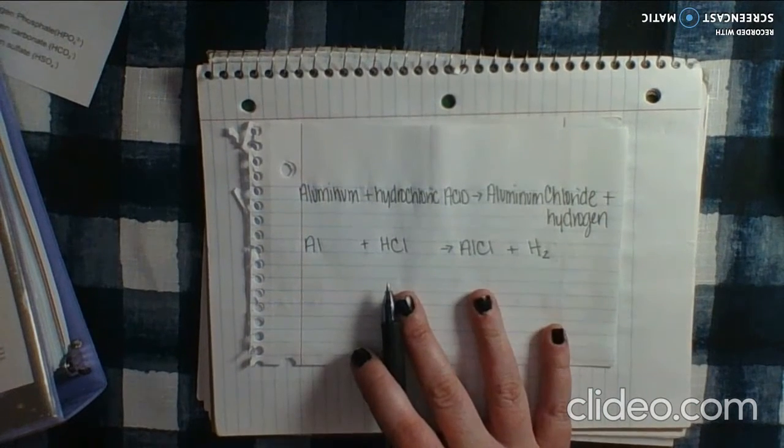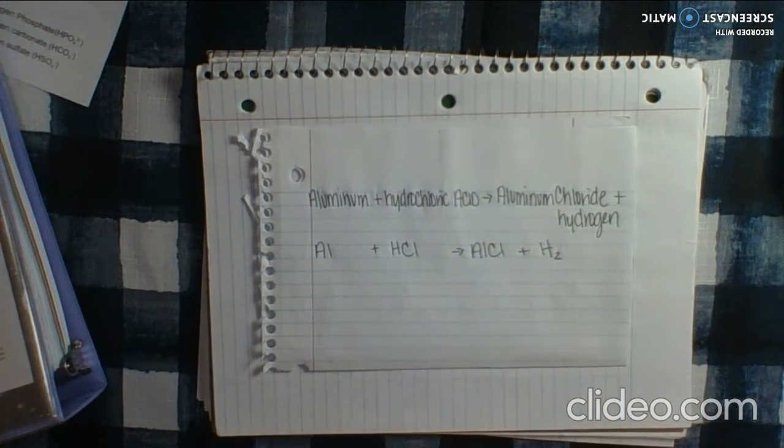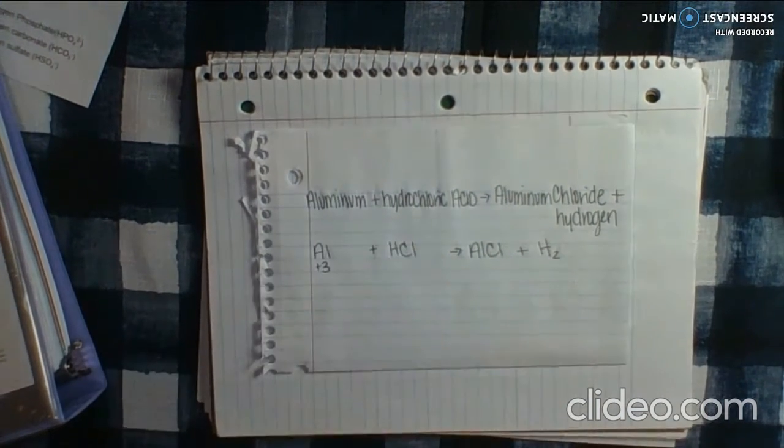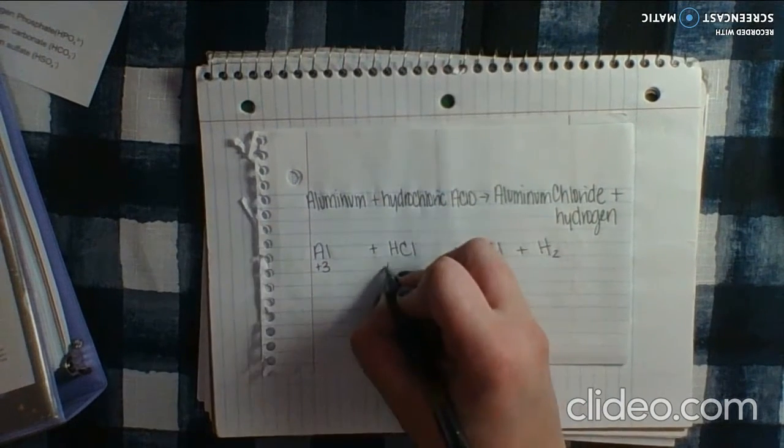Now step two is we need to go back in and figure out our charges for these atoms. So using my periodic table, aluminum has a +3 charge. So I'm going to go ahead and write that in. Hydrogen has a +1 charge.